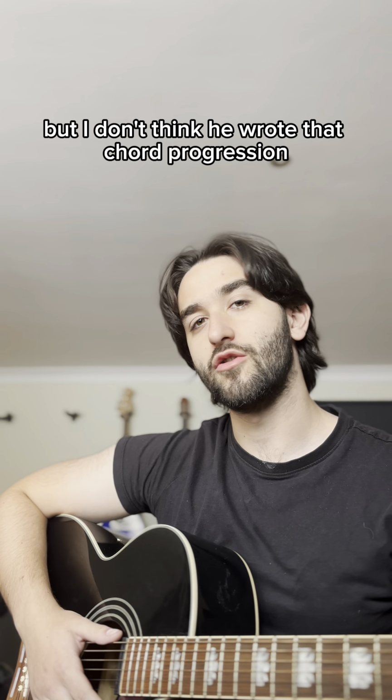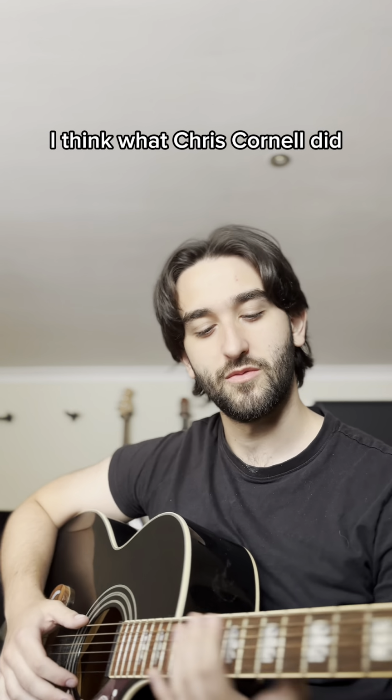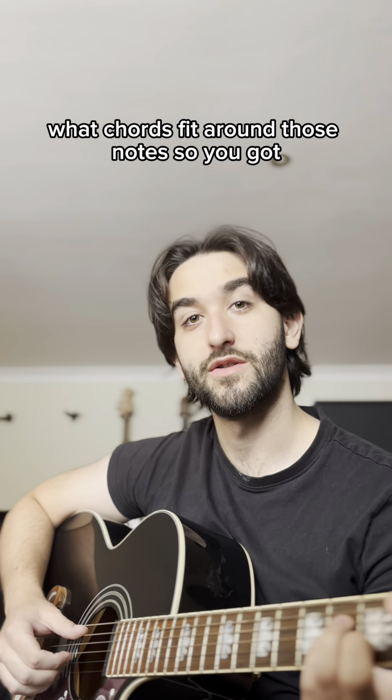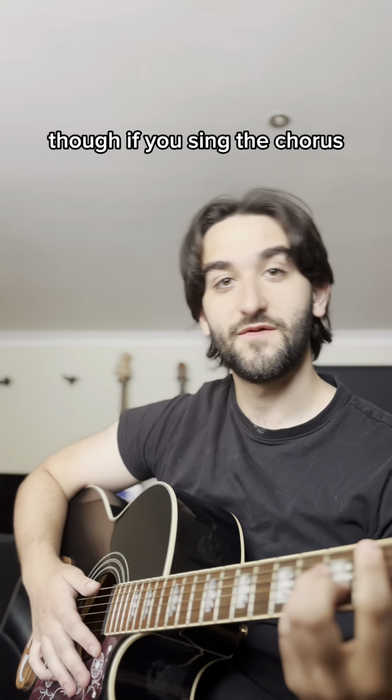But I don't think he wrote that chord progression knowing he was going to write that chord progression. I think what Chris Cornell did was see what chords fit around those notes. So you got, and then they fit. He doesn't use a guitar for the riff though. If you sing the chorus, he's using those three notes.